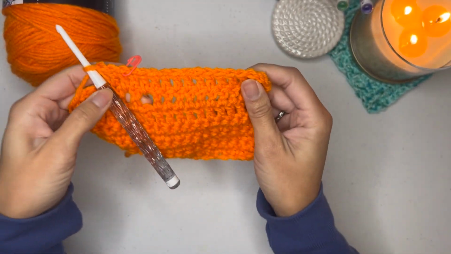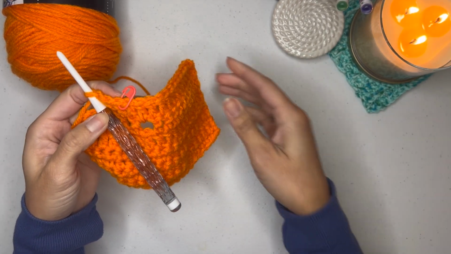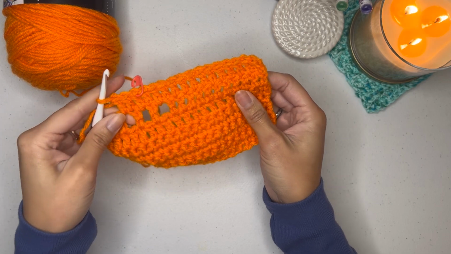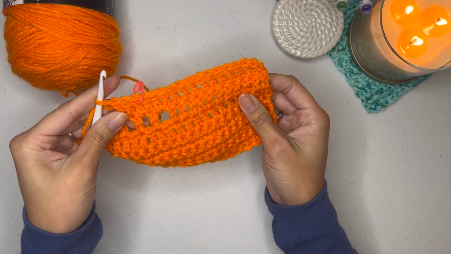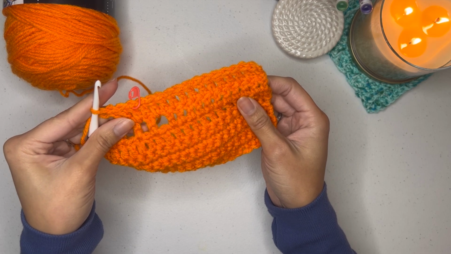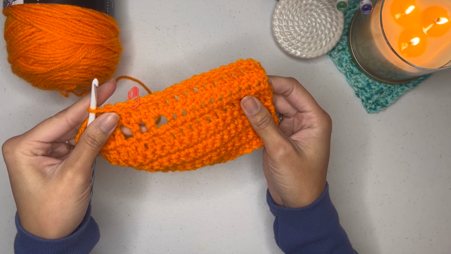Very nice. So just some simple abbreviations and different ways. We see how skipping a stitch makes a little hole here. What it looks like when you stitch inside of a chain space. So fun ways. You could even make your own pattern using some of those.